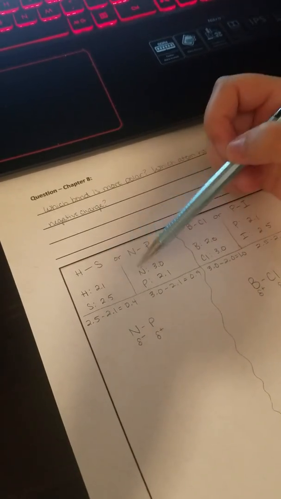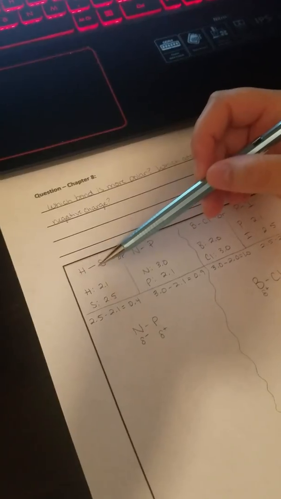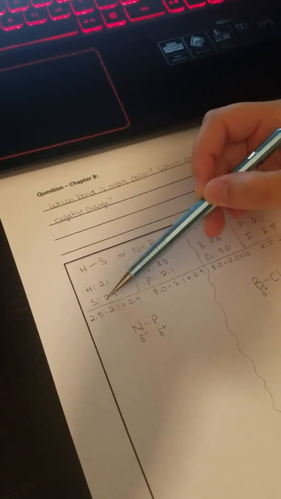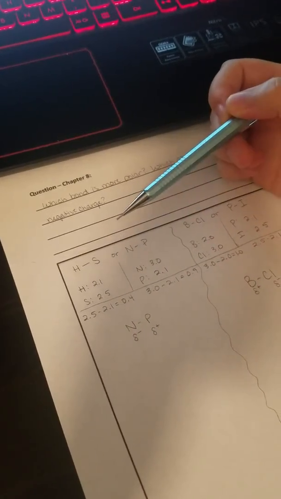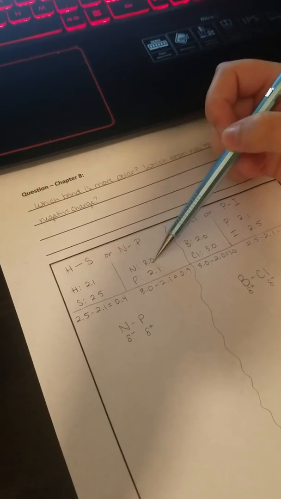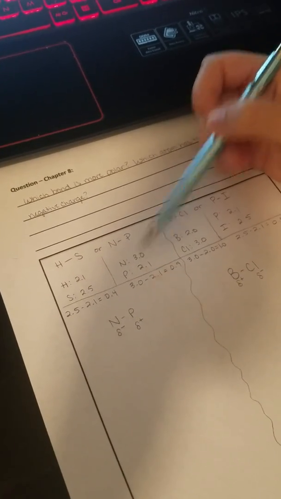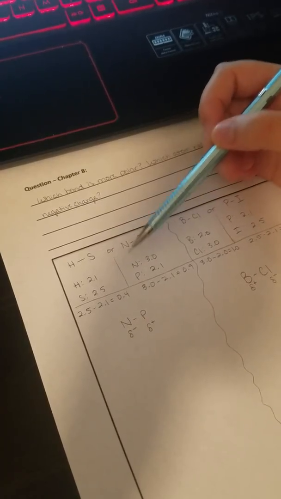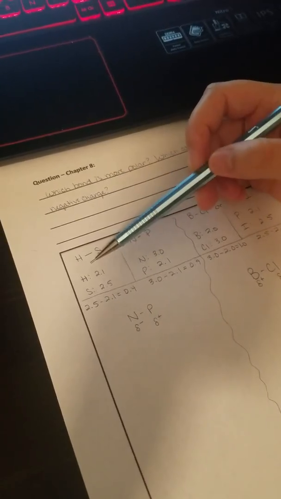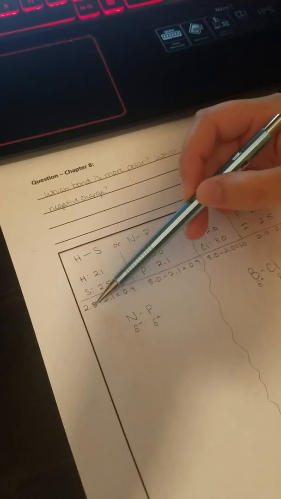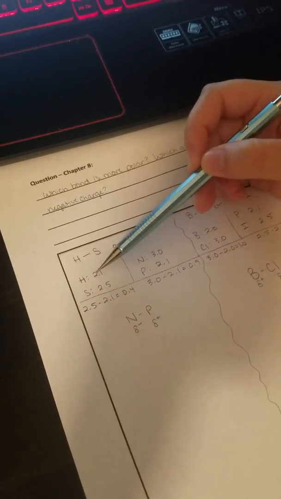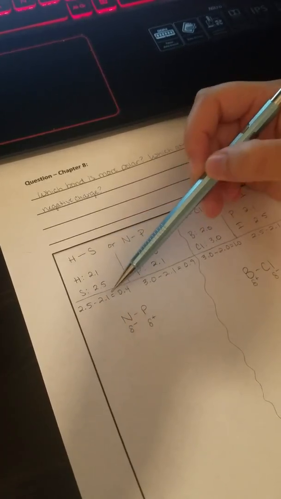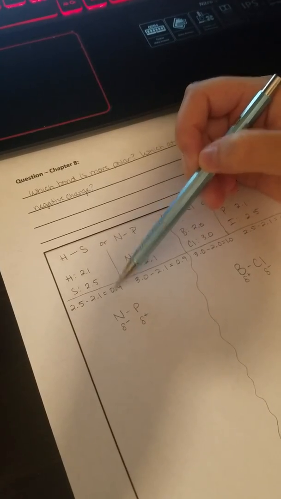So we'll start off with these two right here. For hydrogen and sulfur, we have the 2.1 and 2.5 electronegativities, and then nitrogen is 3.0 and phosphorus is 2.1. To determine which one is more polar, we're going to subtract one from the other. Here I've written down sulfur, that's 2.5, and we subtract hydrogen from it, so that's the 2.1. That gives us 0.4.